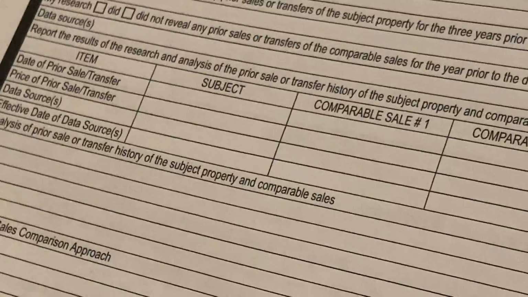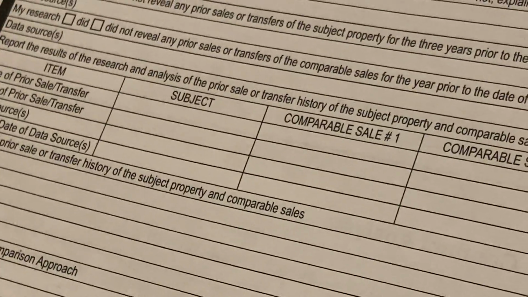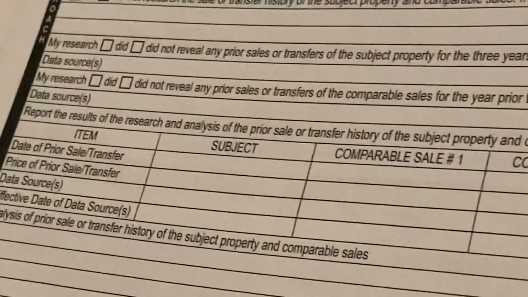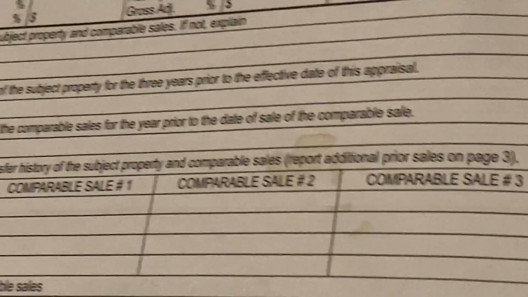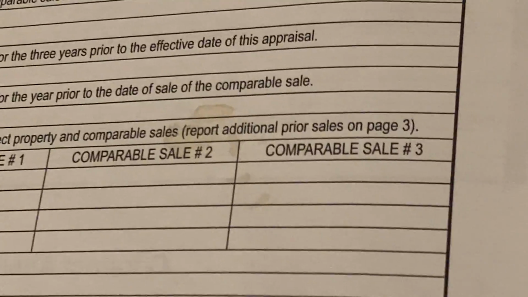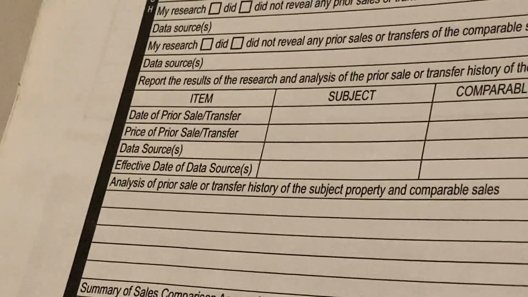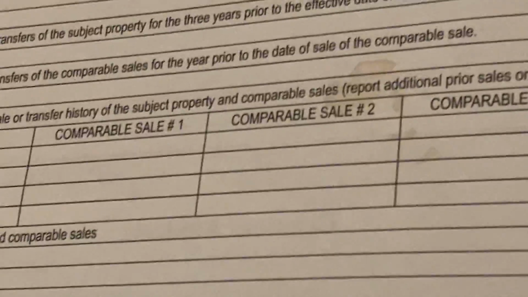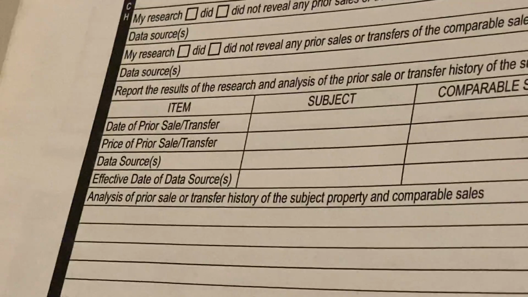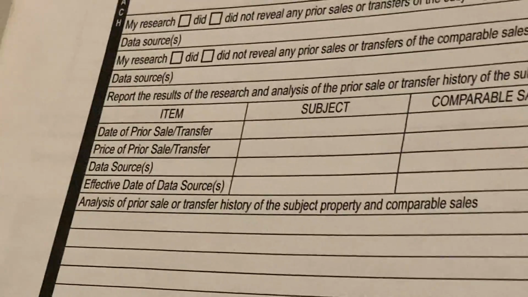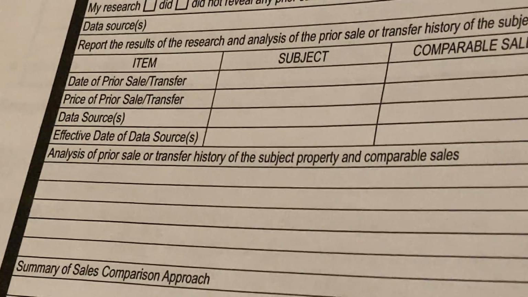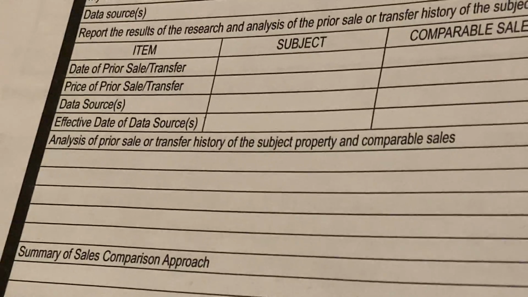Underneath that, it says, report the results of the research and analysis of the prior sale or transfer history of the subject property and comparable sales. Report additional prior sales on page 3. Underneath that, it's the item, subject, comps 1 through 3. Underneath that, it asks date of prior sale / transfer. Underneath that, it's price of prior sale / transfer.